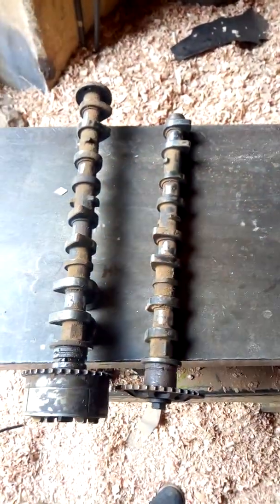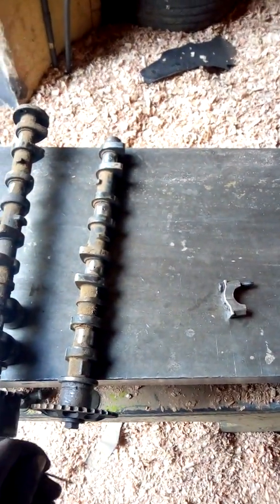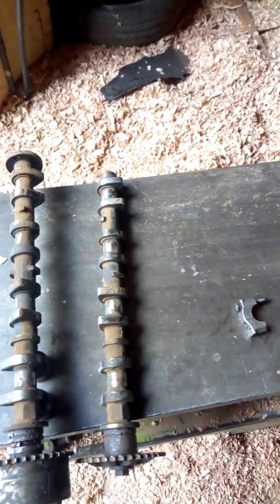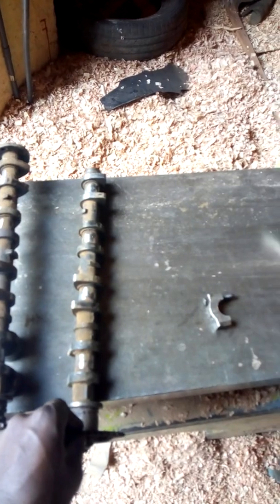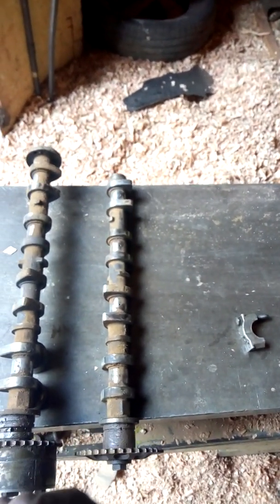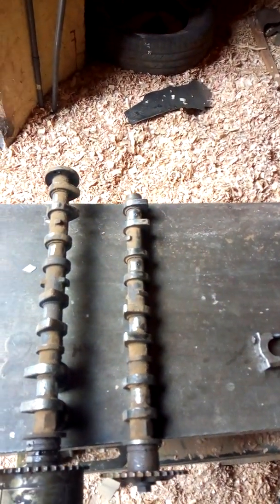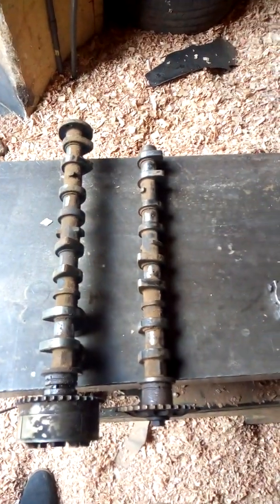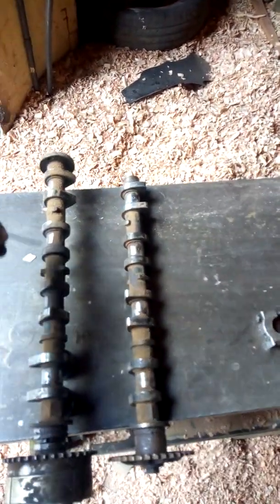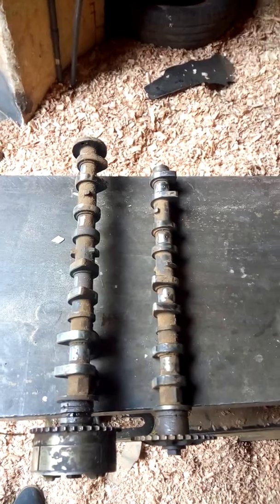Notice one has this component and this one doesn't. So this is for the inlet and this is for the exhaust line. Now, what is the function of a camshaft? A camshaft's function is to convert rotary motion into reciprocal motion in an engine.